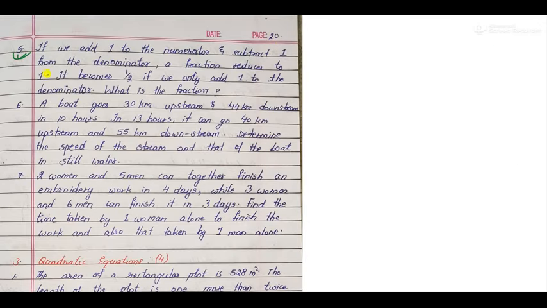So question number 5 says that if we add 1 to the numerator and subtract 1 from the denominator, a fraction reduces to 1. So what is a fraction? Any number in the form of x by y, correct? And this is called the numerator and this one is called the denominator. So I'll take x as numerator and y as denominator.